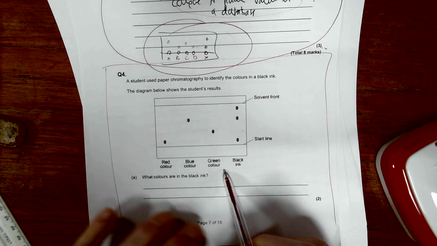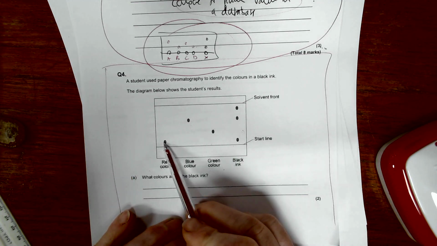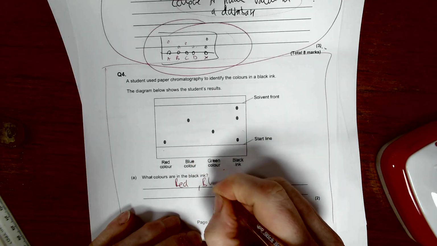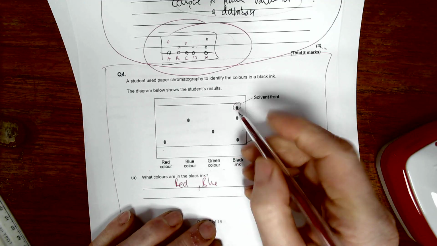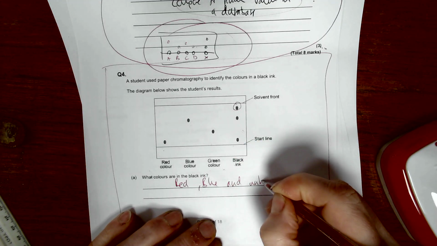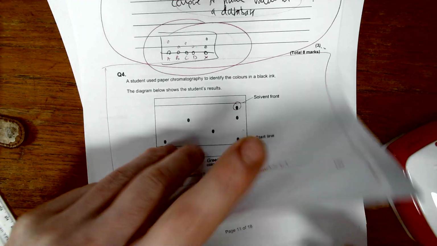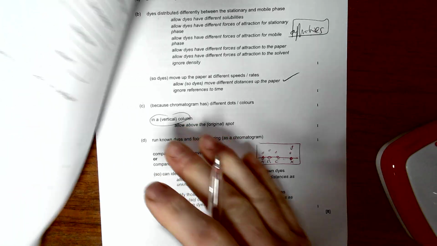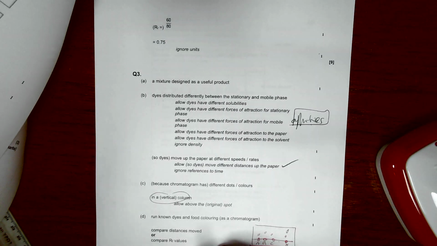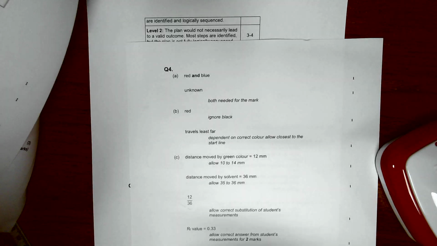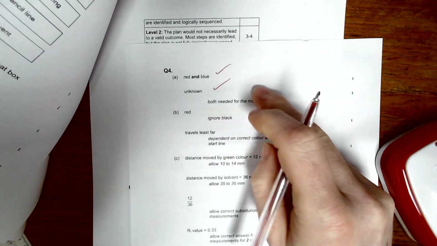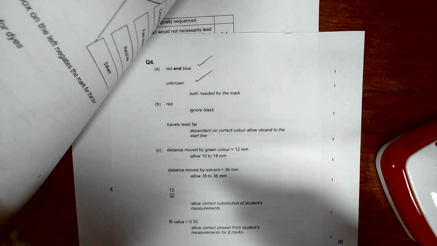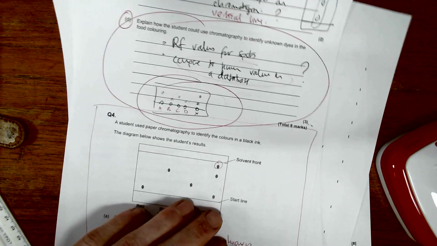So let's have a little look. What colours are in black ink? So there's black ink. Black ink contains red, blue, and an unknown. I think I'm learning what AQA want. This is question 4A. Come on, be red, blue, and unknown. Red and blue and unknown. I'm getting better, aren't I? Are you noticing that? I'm learning by doing loads of questions what they're after. You need all of them for the mark. Okay, cool.